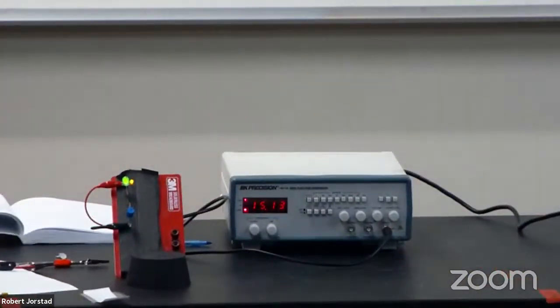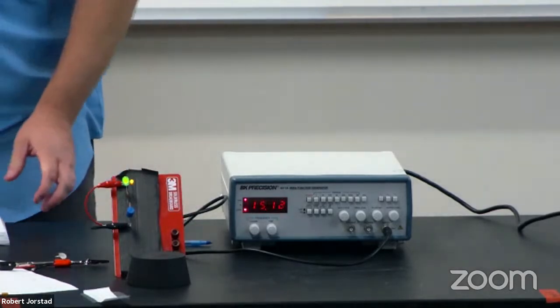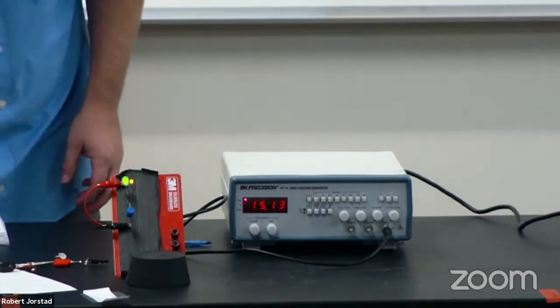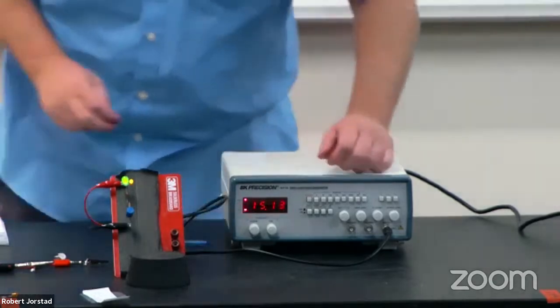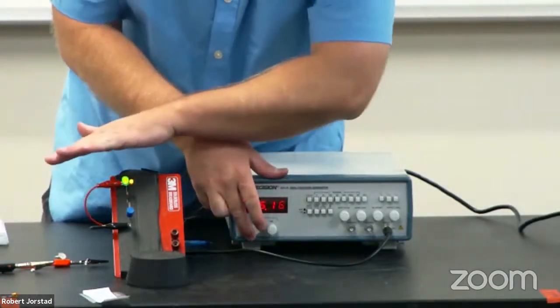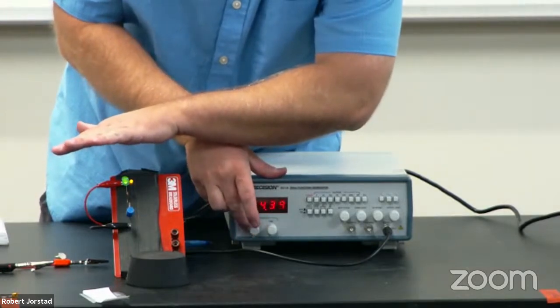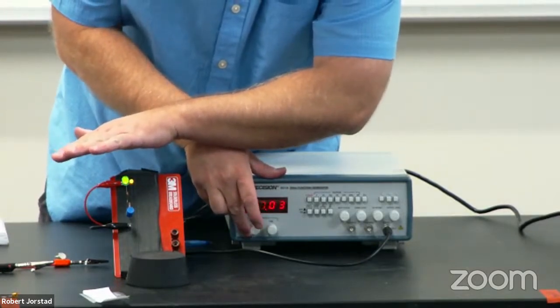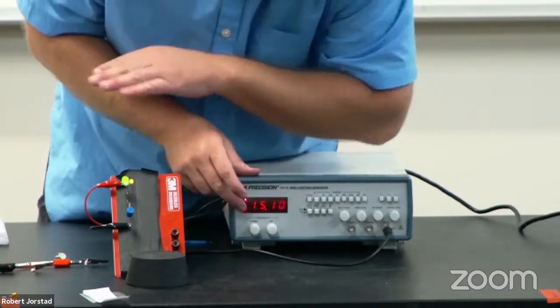Now, if you recall, I'm going to go over here to this circuit. I've got my old friend, and in this case, we can see that the brightness, or the current amplitude, varies depending on what frequency you use, right?